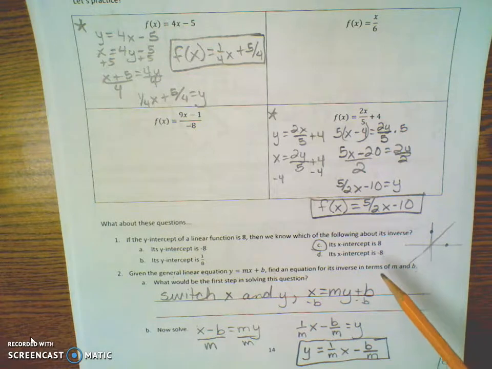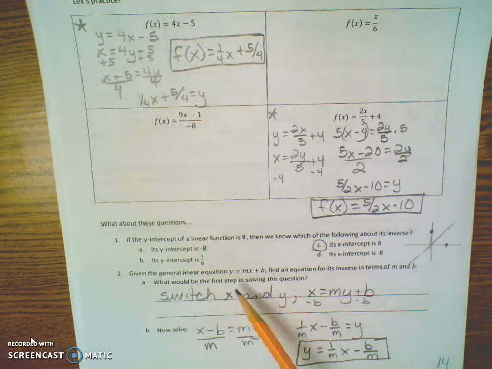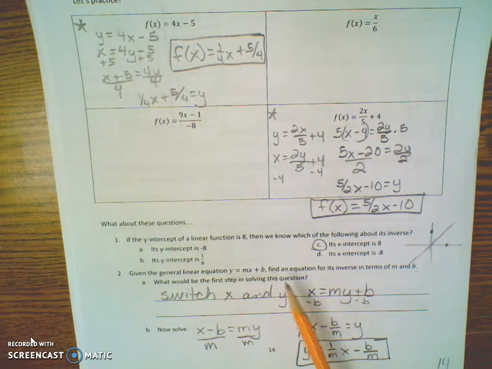If you have an equation in slope-intercept form, you can just use your current m and your b to find your new inverse if you would like to.